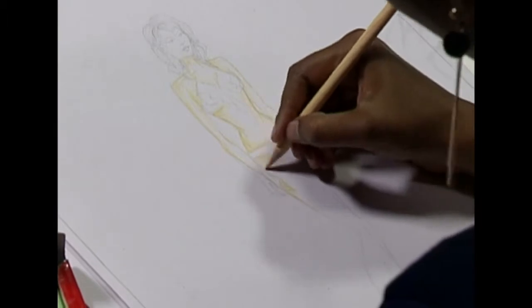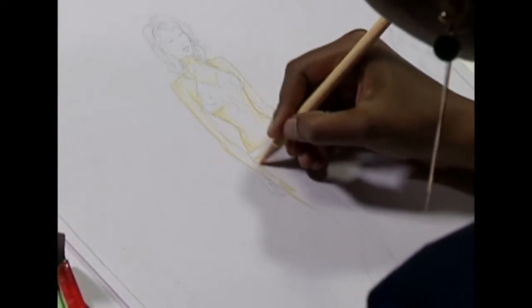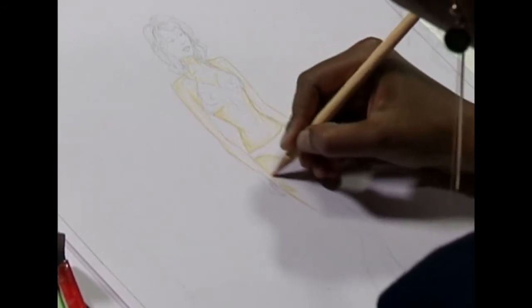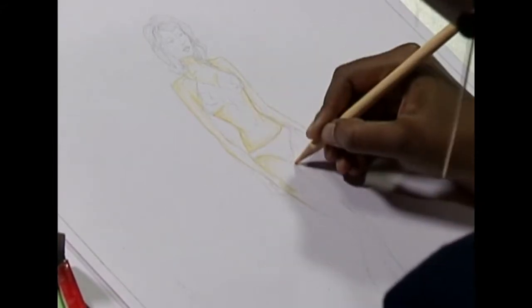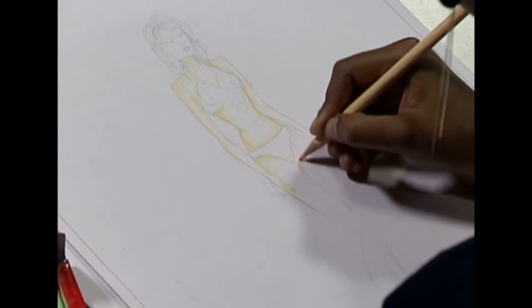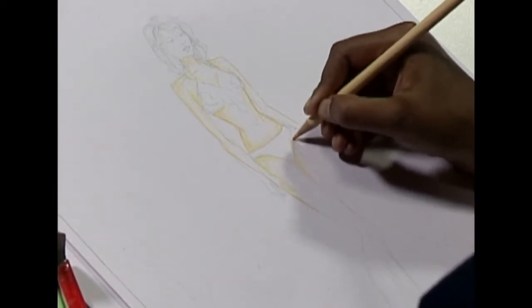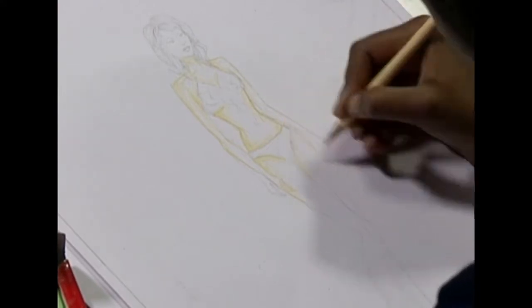If you notice, I am just shading on the outer areas of the illustration and not the entire illustration. This is to create a 3D effect on our illustration.